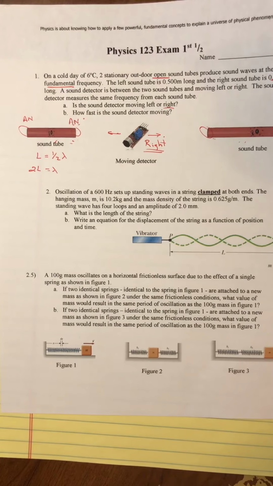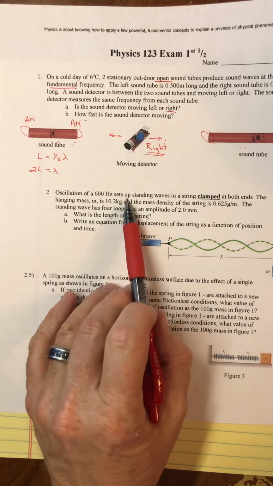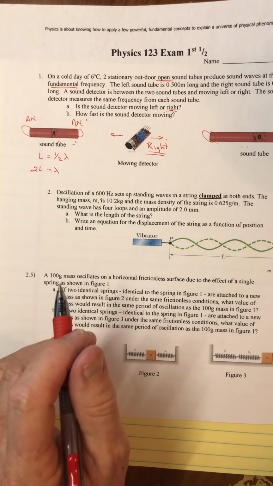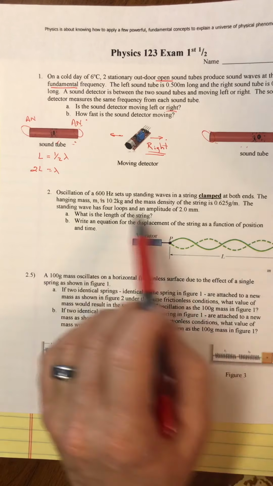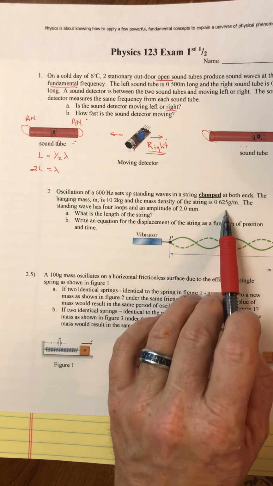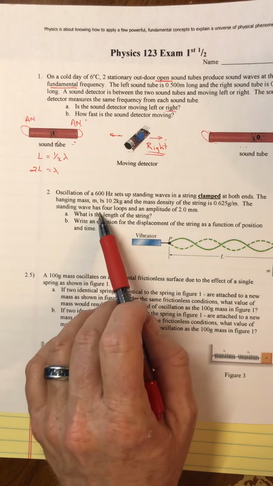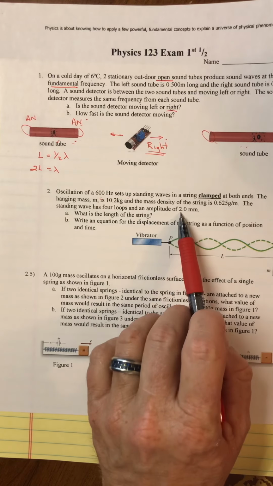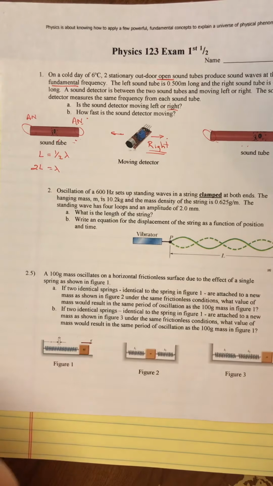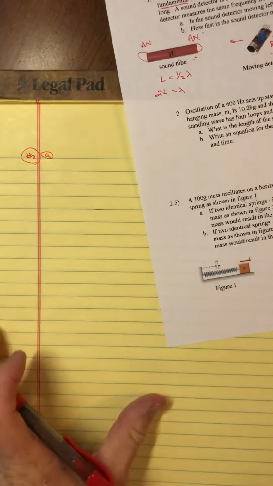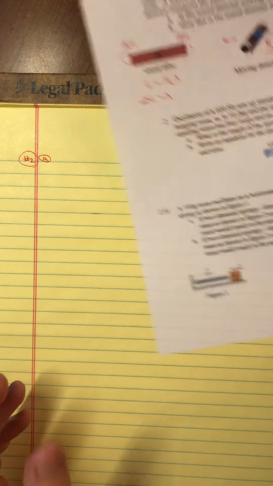Okay, so number 2 says what? It says oscillations of 600 hertz are setting up standing waves on a string that is clamped on both ends. We've got a hanging mass, so that's going to supply the tension. It's 10.2 kilograms, and the string has a mass density of... Okay, the standing wave has then these 4 loops, and so shown in the picture here is 4, and has an amplitude of 2 millimeters. What is the length of the string? Okay, now I'm hoping you can kind of see this is what we call the fourth harmonic.